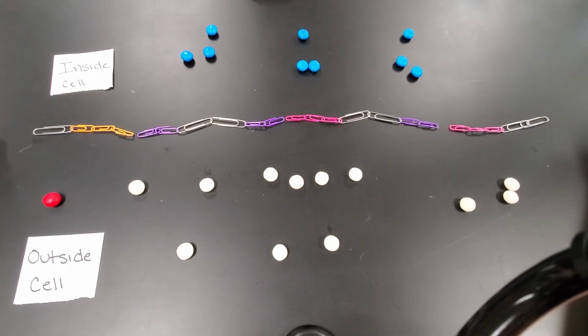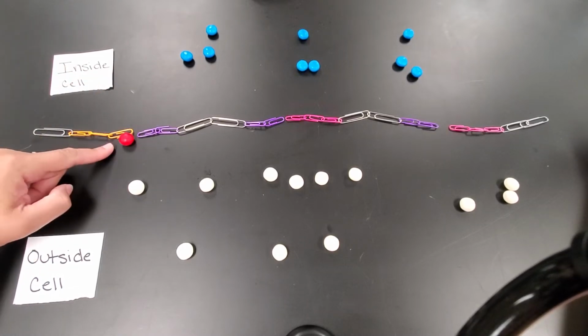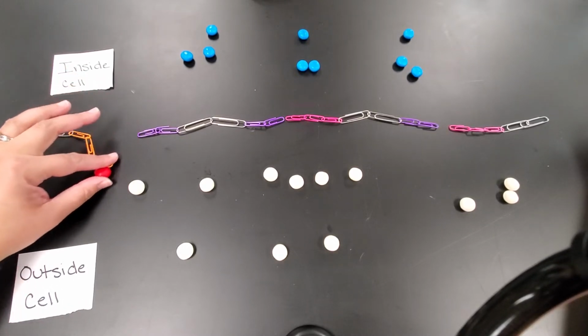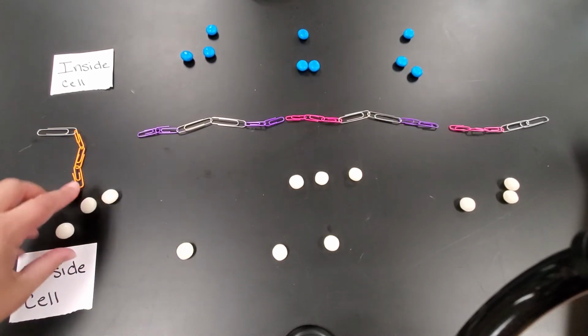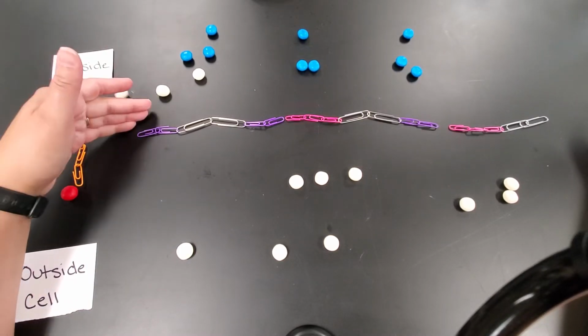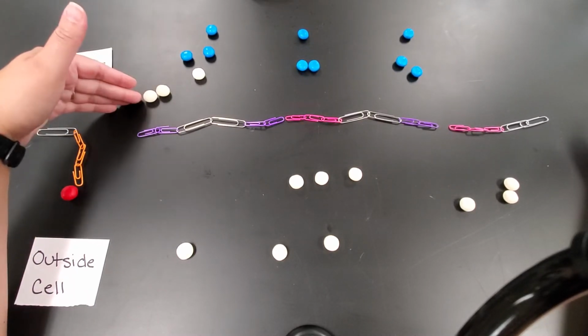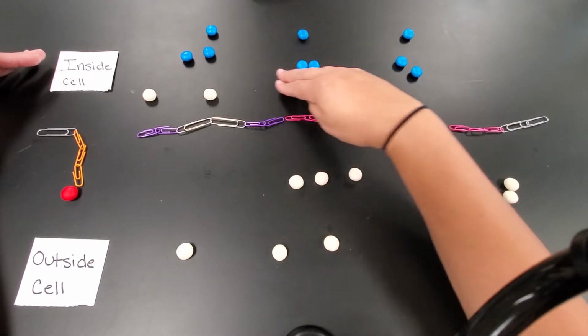So let's say that we are receiving a signal. So that signal is going to send a neurotransmitter. The neurotransmitter is going to bind to the chemically gated channel, and it's going to open that channel. As that channel opens, it's going to allow for sodium to rush in. As sodium rushes in, we now have a concentration gradient on the inside of the cell. So it's now going to diffuse.